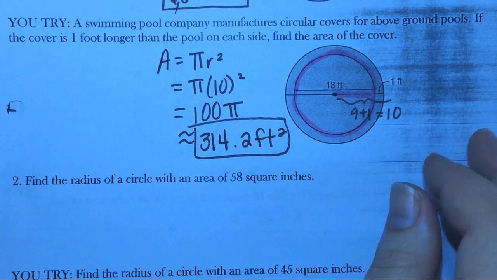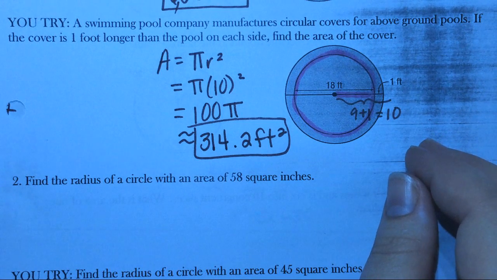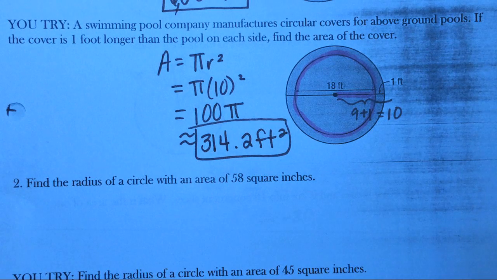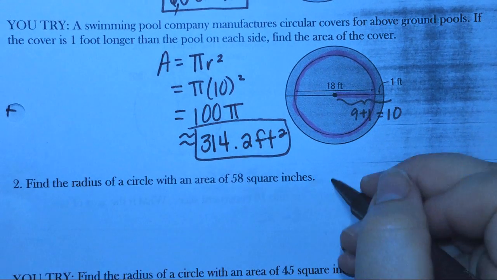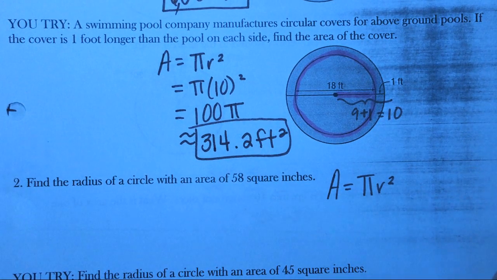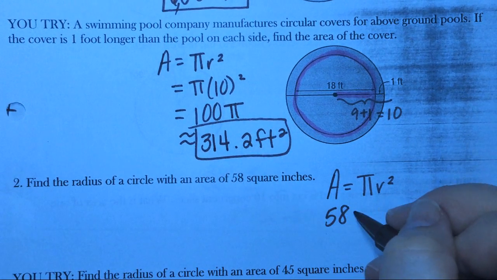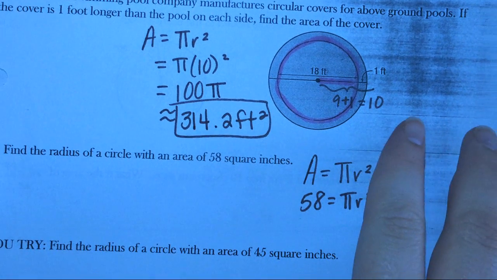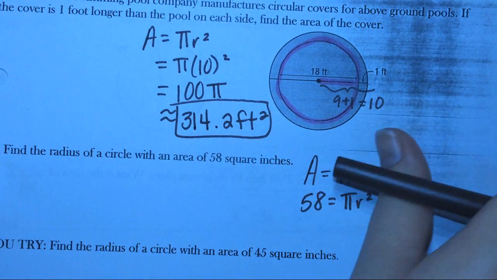Perfect. Okay, the radius of a circle with an area of 58 square inches. Again, I write my formula, A equals pi r squared. But this time, they give us the A, so we need to plug in 58, which means we need to solve for r. What is the first thing you think we should do?